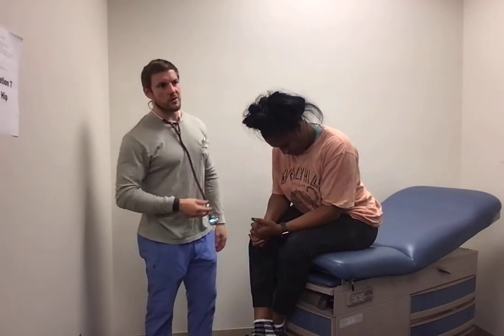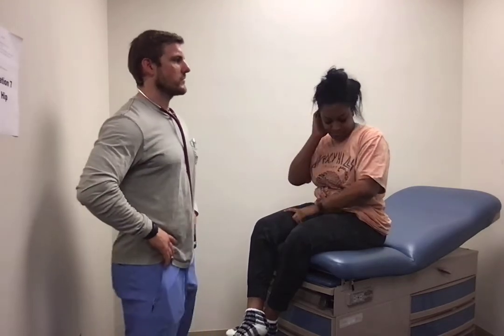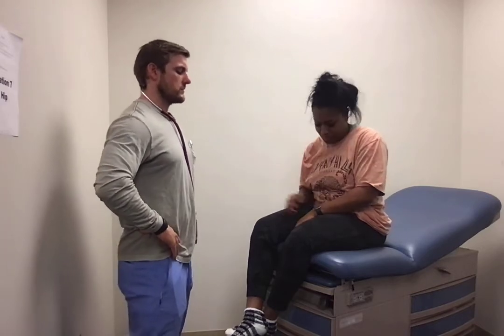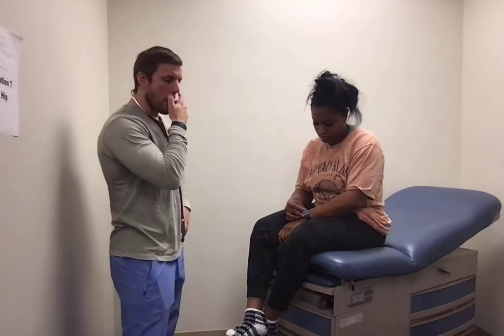And she had a regular rate and rhythm. And then also I was monitoring for any pain or palpitations when I was palpating her. And with that, we could start the peripheral vascular assessment.